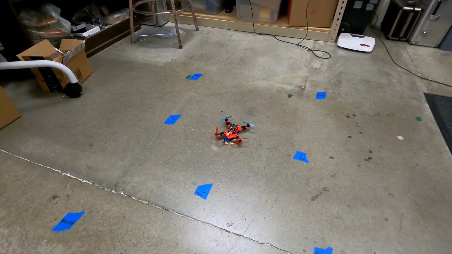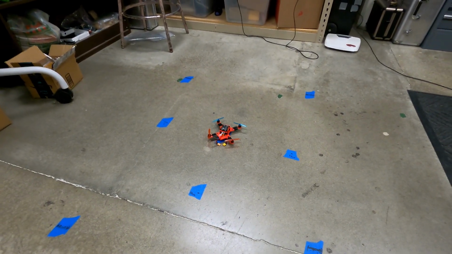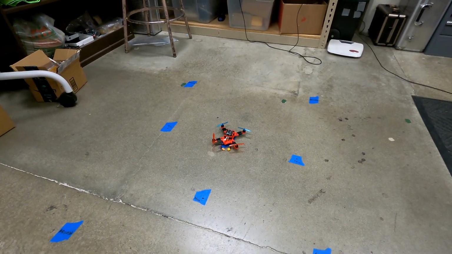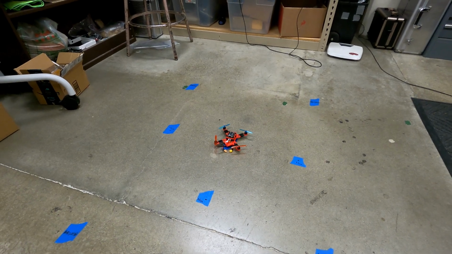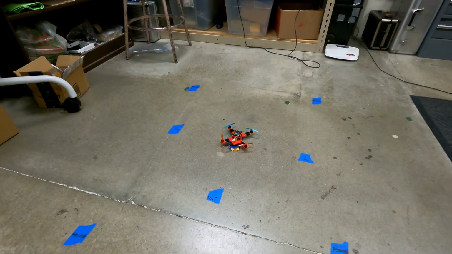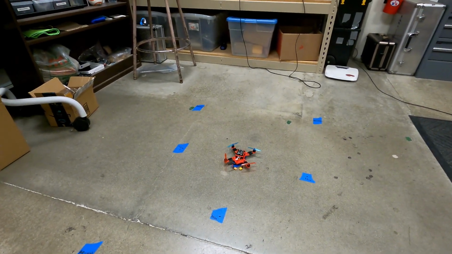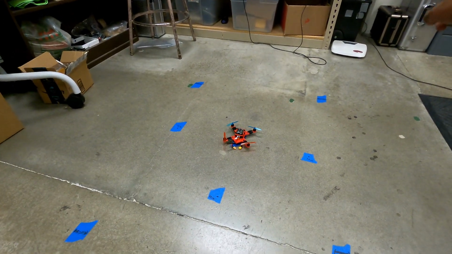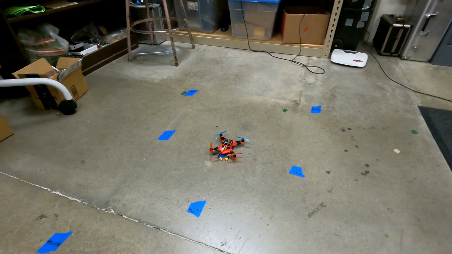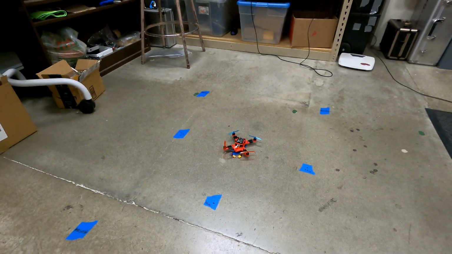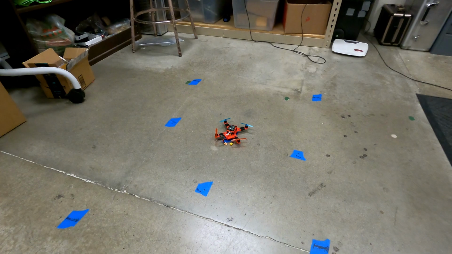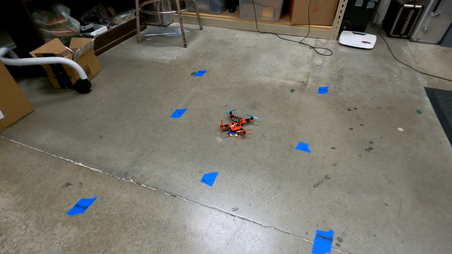Right here we have the drone set up at the origin of our global reference, so everything is oriented relative to this drone. Our x-axis is positive in front of the drone, our y-axis is positive to the left of the drone, and our z-axis is positive above the drone. This is our little setup that we have in USRT.